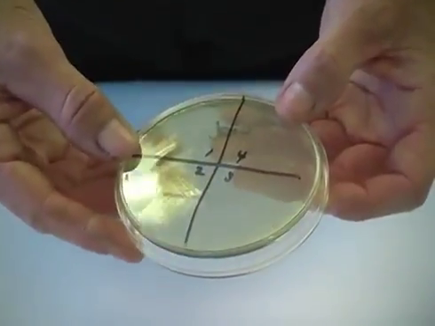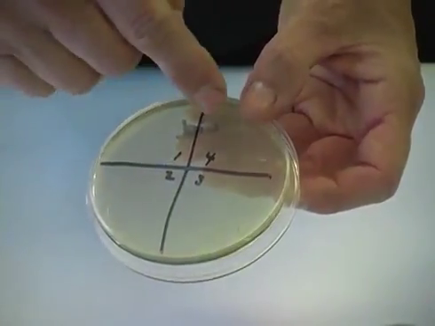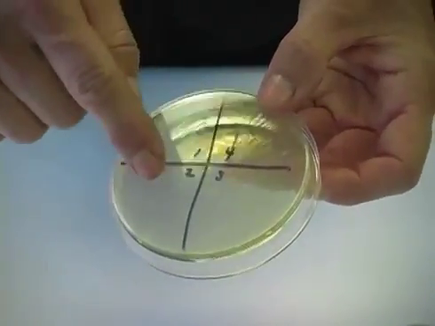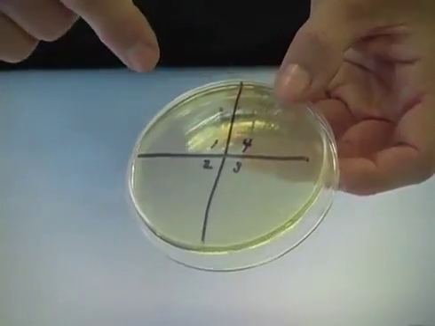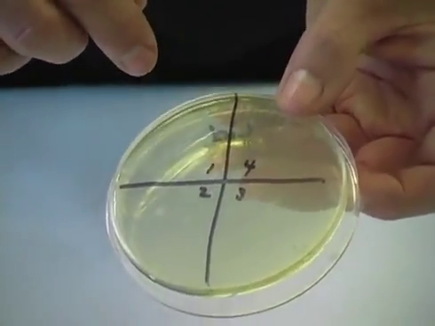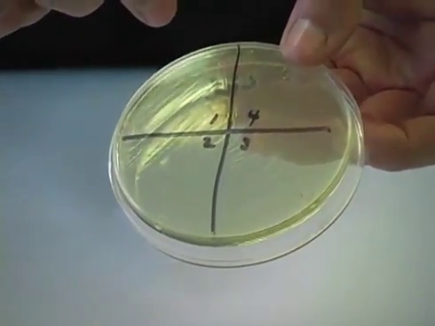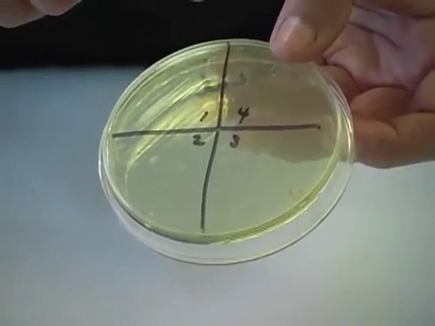When we're first learning to streak our plate, often it's helpful to draw quadrants on the bottom of the plate. Have quadrant 1, quadrant 2, quadrant 3, and quadrant 4. This will help us spread our microbes over the correct quadrant and will prevent confusion during the streaking process.